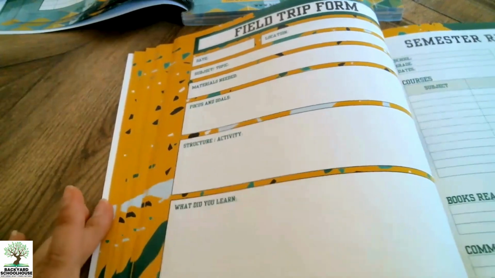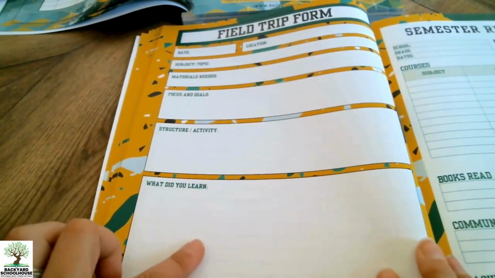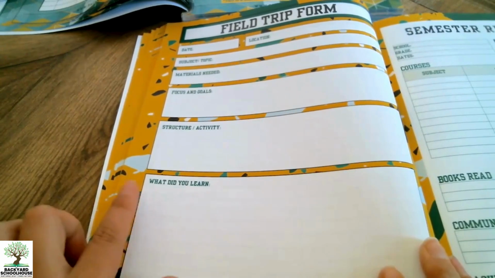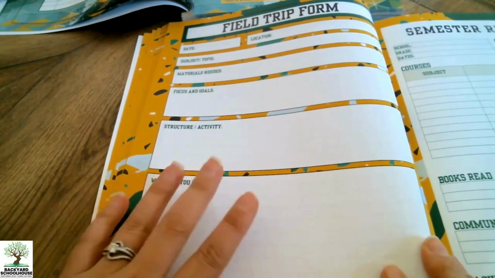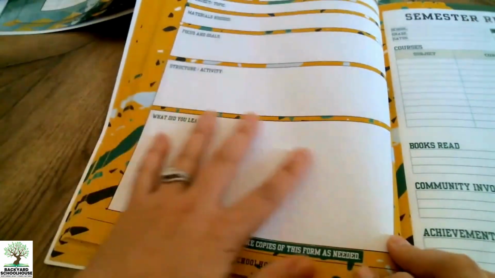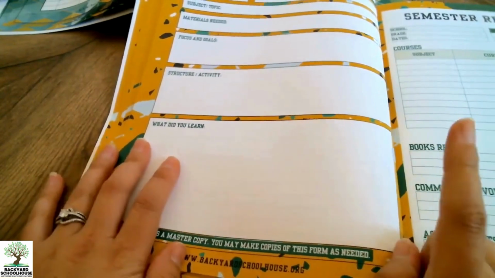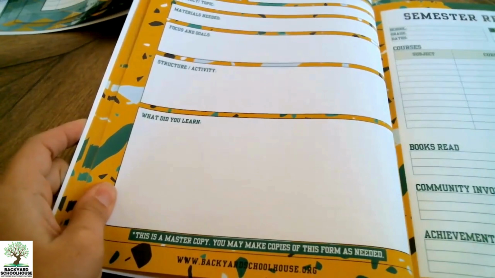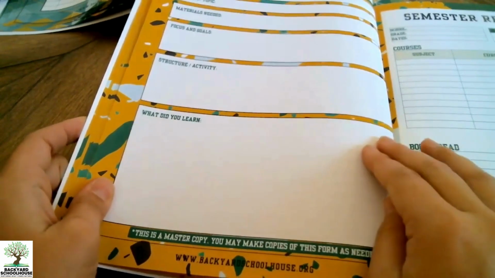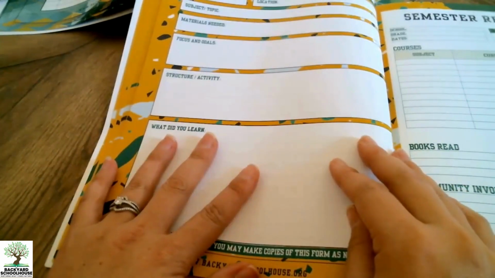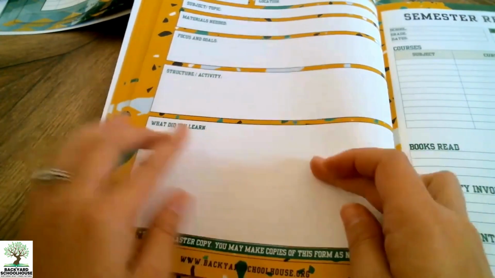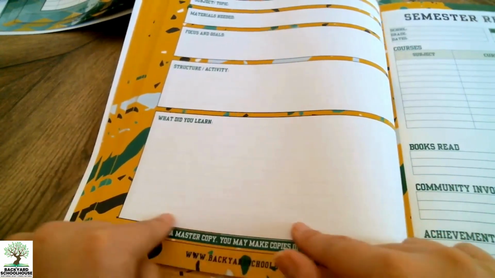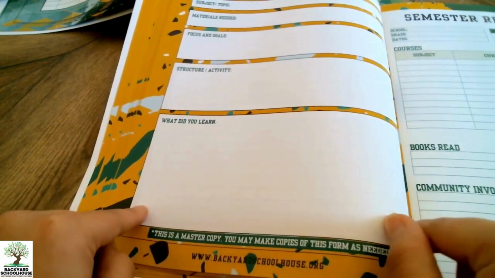And then there's a section for your students to write what they learned. You can do this either during the trip or after. It's a good portion of the page, and it's important that we learn something on the field trips that we do. If they're journaling it, then maybe you would just put a few bullet points in here and a little note on the bottom that says journaled in my student journal.